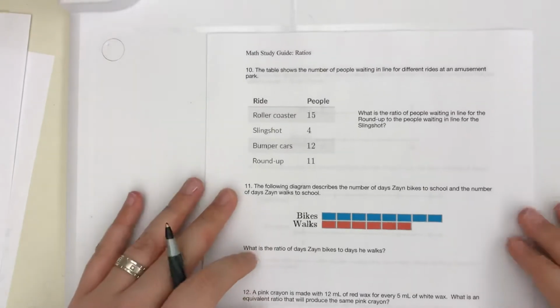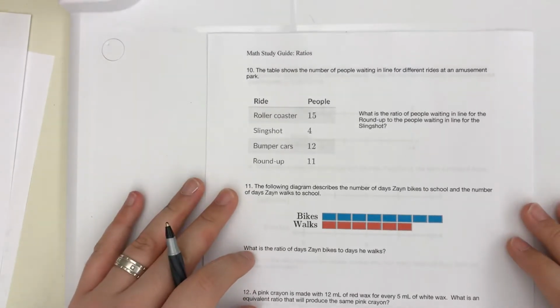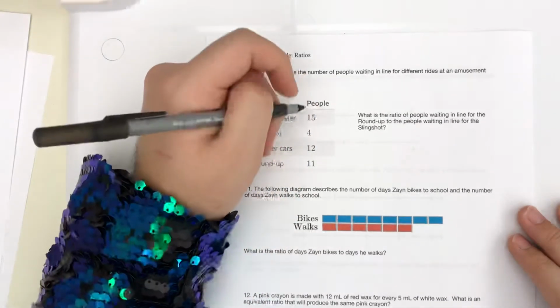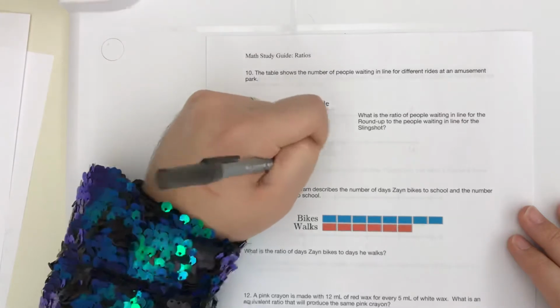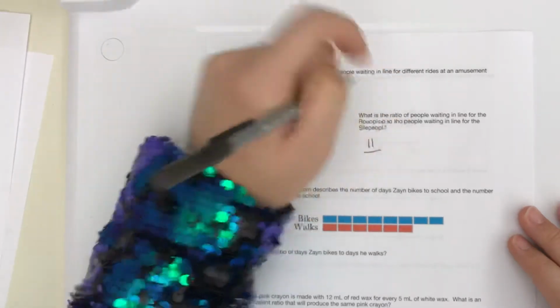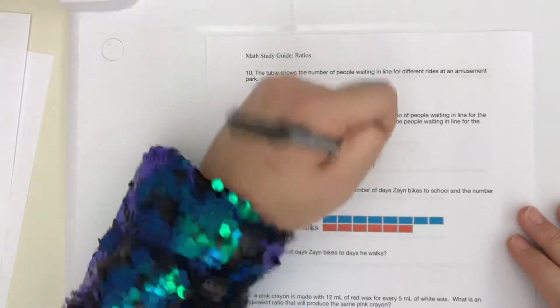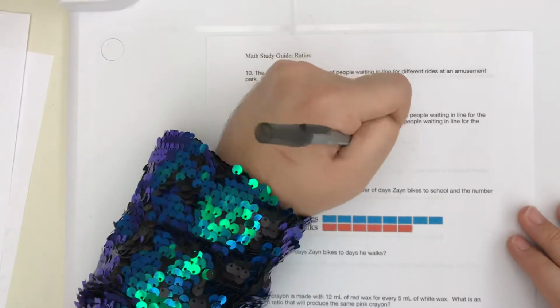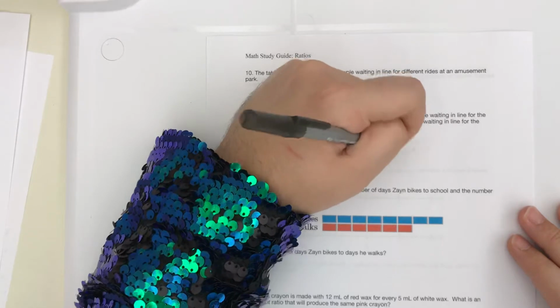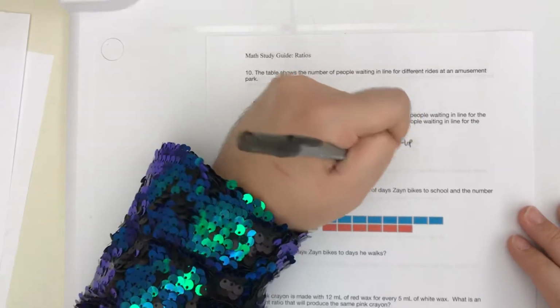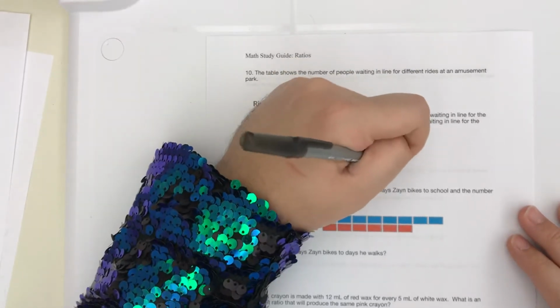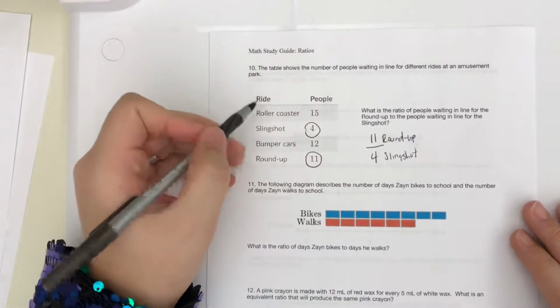Next problem says that the table shows the number of people waiting in line for different rides at an amusement park. What is the ratio of people waiting in line for the roundup to the people waiting in line for the slingshot? Roundup is 11, waiting in line, slingshot 4. So 11 over 4. I'm going to label this roundup and then slingshot. And that's as simple as we have to do that.